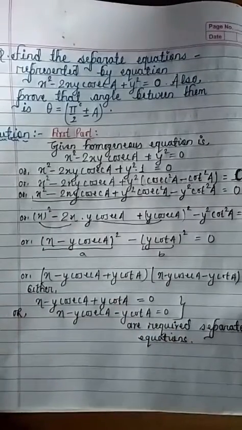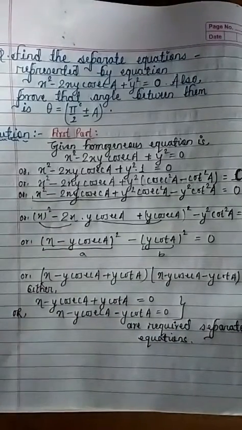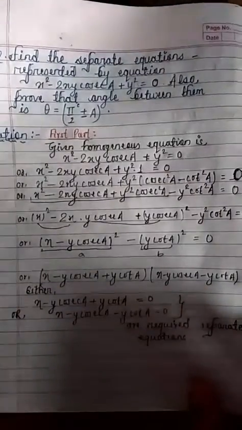We concluded the first part of our equation. Now for the second part, in the second part we have to find the angle between them.